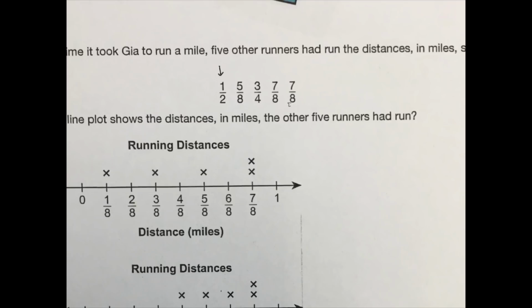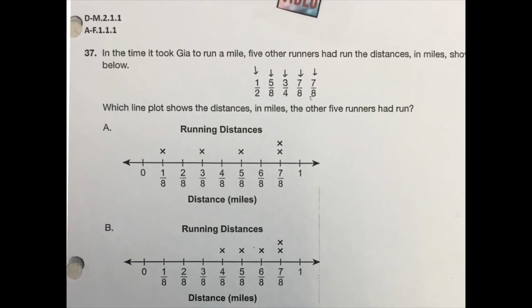So they didn't run the whole mile, they only ran part of the mile, while Gia ran the whole. Another kid ran 5/8 of a mile. Another kid ran 3/4 of a mile. And we had 2 kids who ran 7/8 of a mile. Keep reading the question. Which line plot shows the distances in miles the other 5 runners had run? So take a look at our math word wall. Find line plot. It's at coordinate point 11, 1. Remember, line plot is data shown as points on a number line.